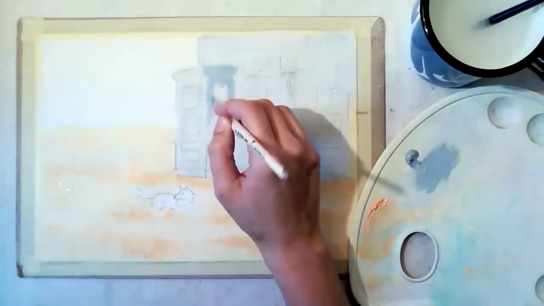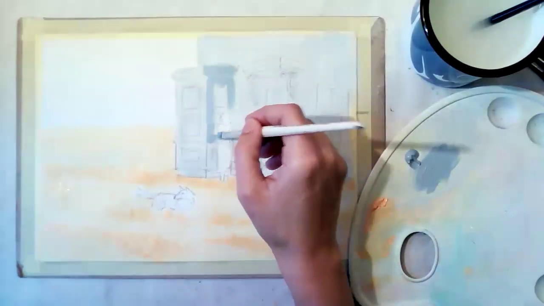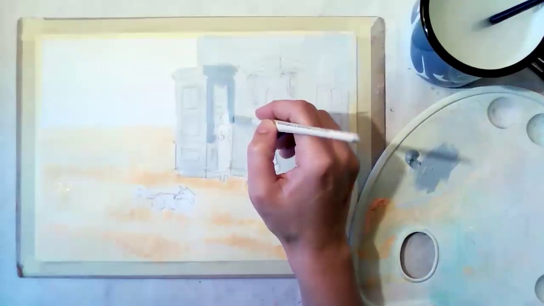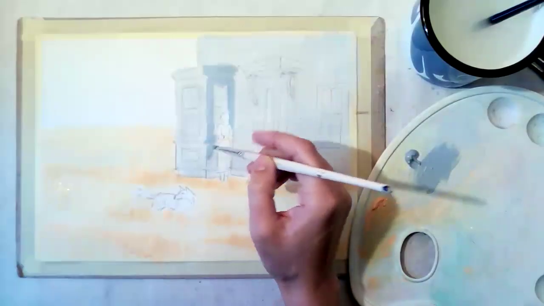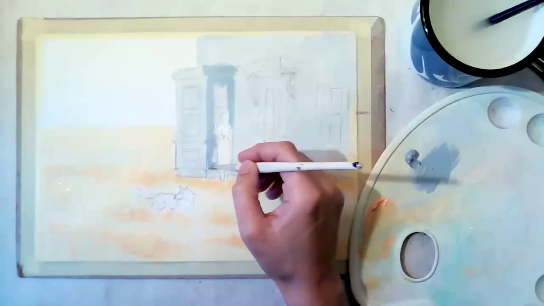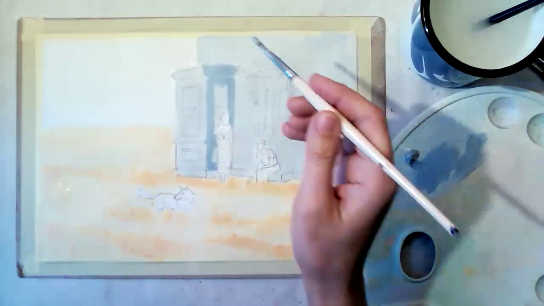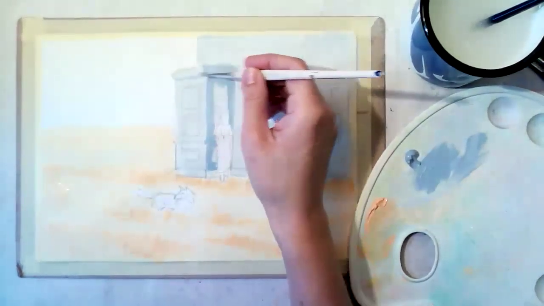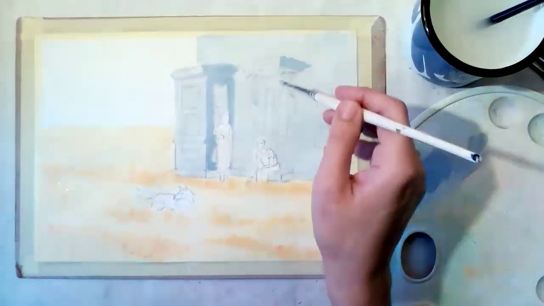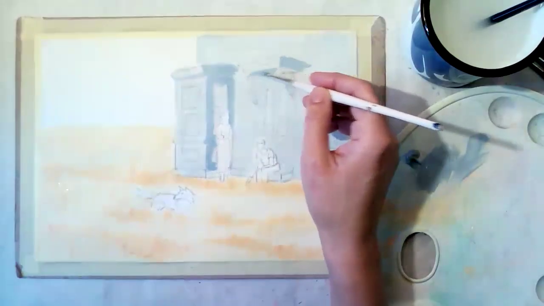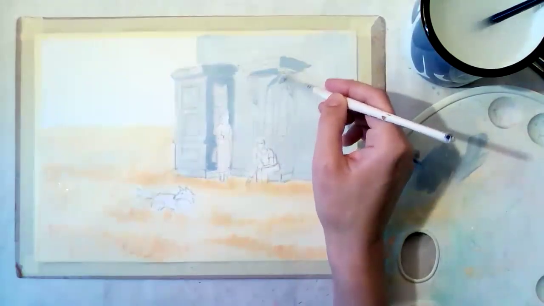You can use a really tiny brush and make it much, much more accurate. So basically, we're making one side darker, and we make darker the areas that are under the roof.